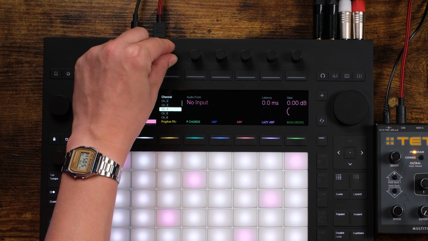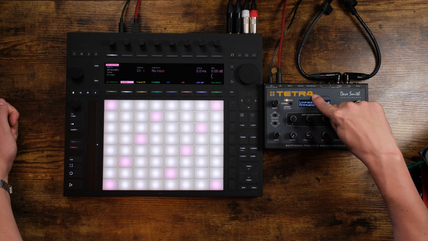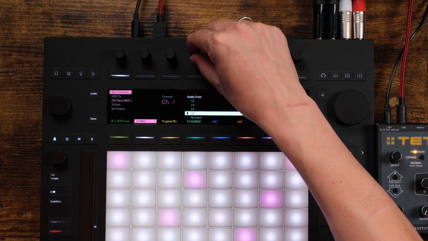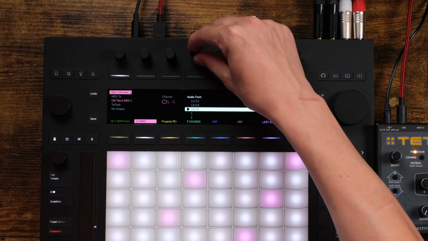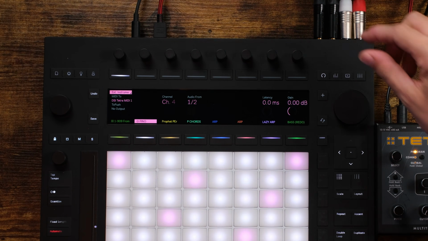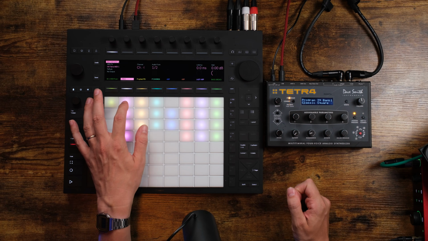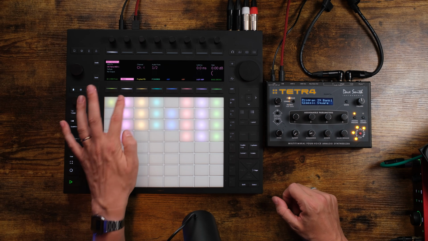On this, we're going to send MIDI to Tetra, and we're going to choose the MIDI channel, which I'm sending it on channel 4. No prizes for guessing why. Tetra 4. Okay. And then audio input, I'm going to put from 1 and 2. If you have any latency or gain issues, you can do it directly here. Now let's hear that clip sending MIDI out to this synth.